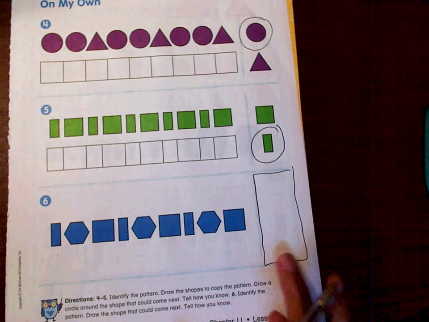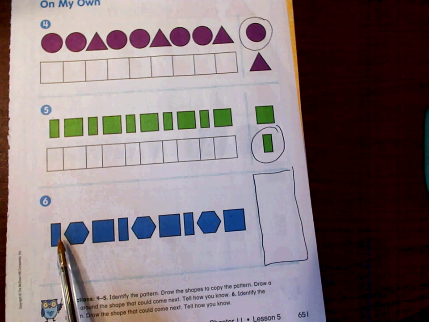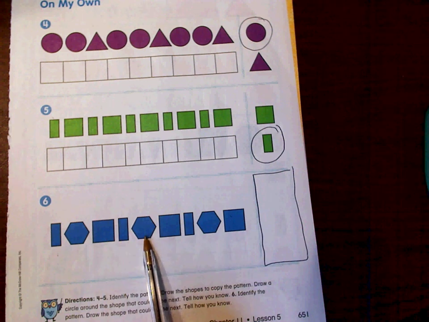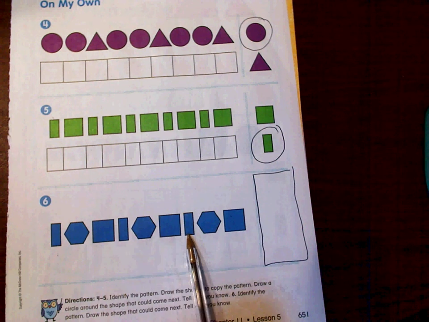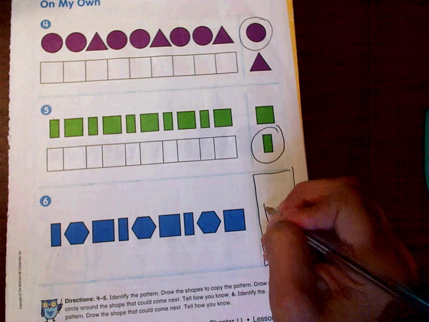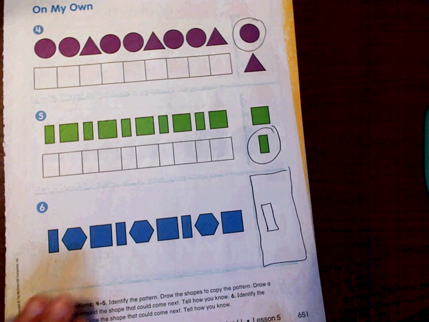What shape did you guys draw over here? This was a little bit harder of a pattern. Listen, rectangle, hexagon, square. Rectangle, hexagon, square. Rectangle, hexagon, square. What would we have drawn right here? Boys and girls, a rectangle. Excellent job. Turn the page.